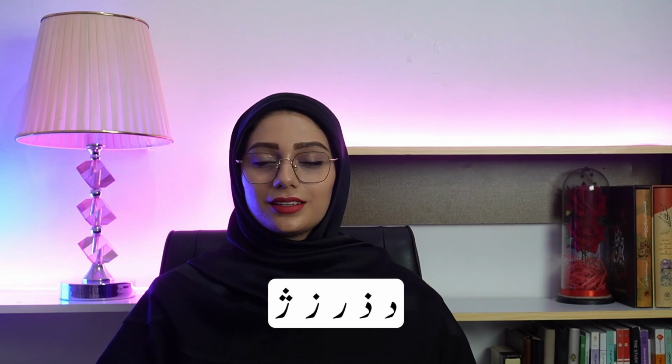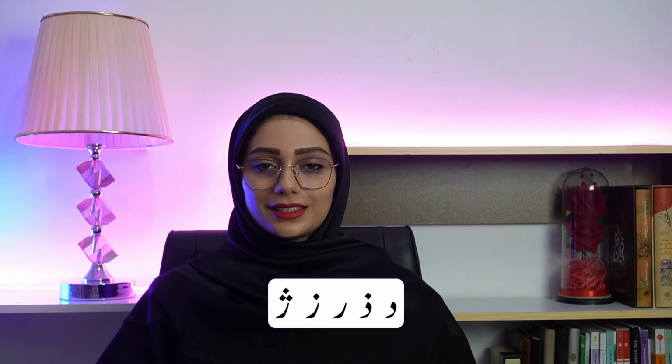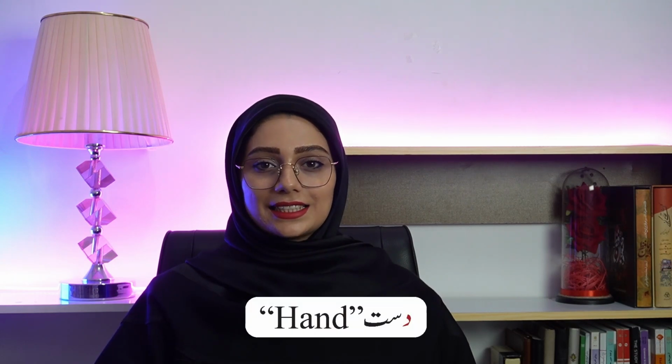The next set of letters are dāl, zāl, re, ze, zhe. All of these can attach to the previous letter, but cannot attach to the following letter. The first letter is dāl. Here are some examples. In the initial position, dast.